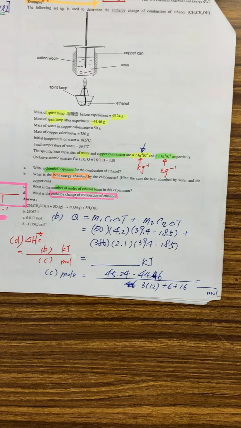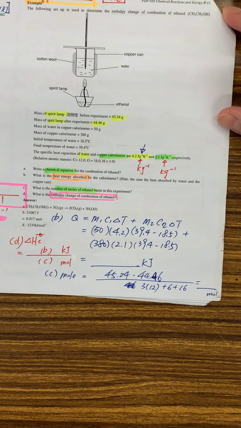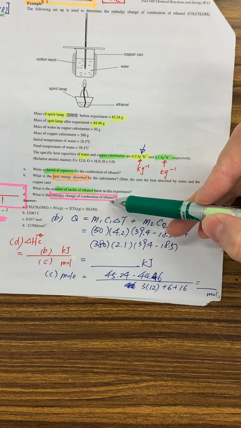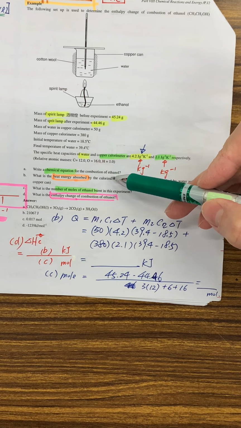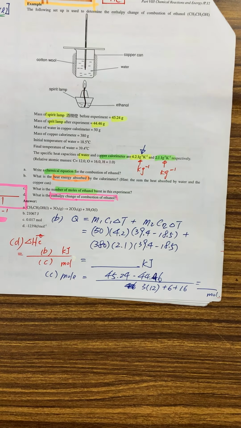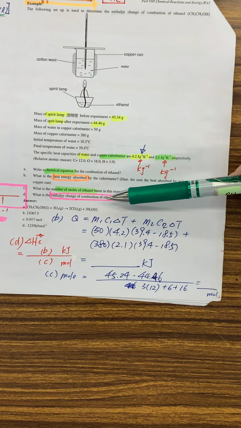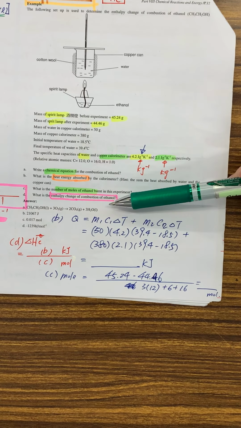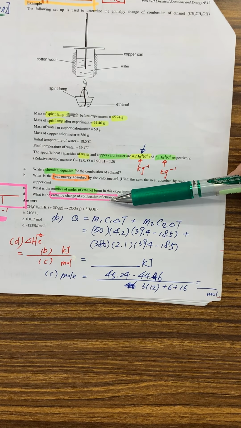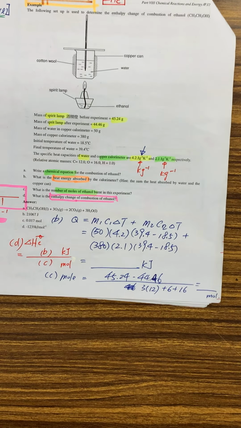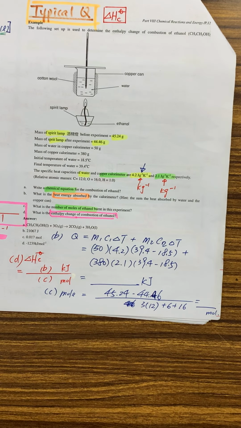Now in the exam, honestly, they will ask you for part A and part D directly. That means they will not have part B and part C. This is a demonstration question, so it will go into detail. But in the exam, they will only ask you part A and part D. Part A maybe 1 mark, part D maybe 2 marks or so. And then we will have further questions asking about this experiment. Maybe they ask you for the assumption in the experiment, etc.